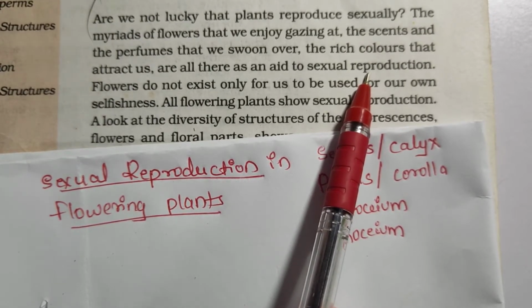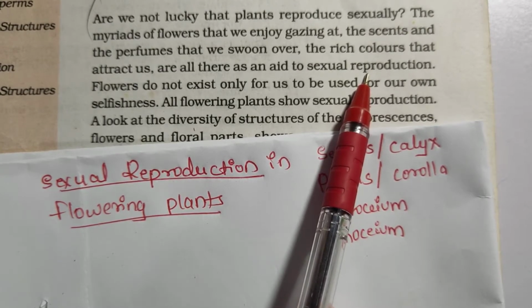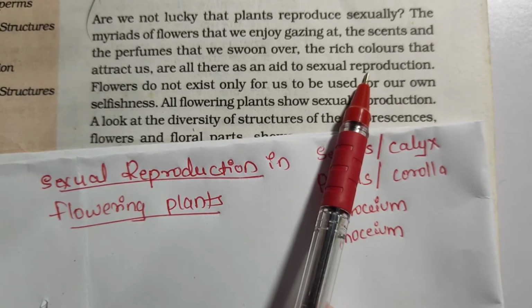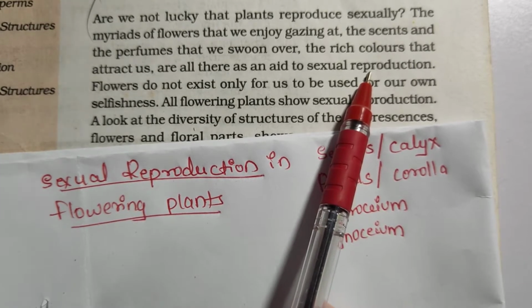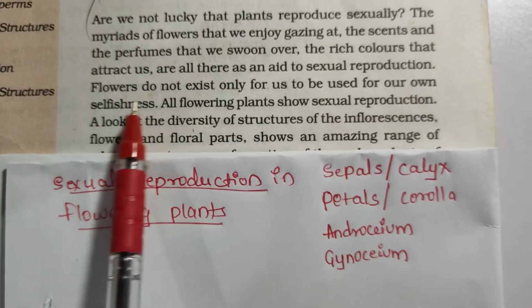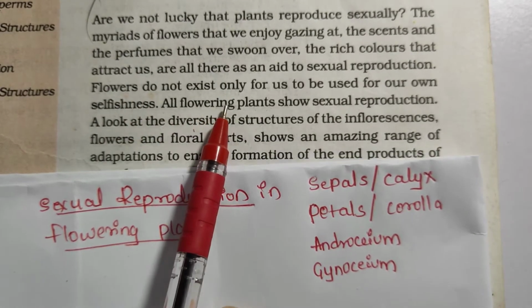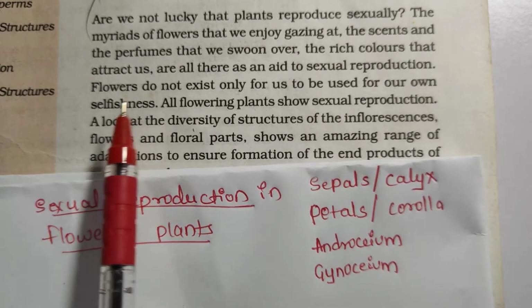It might be by the scent or nectar they secrete, or by their beautiful colorful petals. By which the pollinators are attracted, and this aids pollination, which further enhances fertilization. So in our selfishness, we thought that beautiful flowers are only for us. All flowering plants show sexual reproduction.